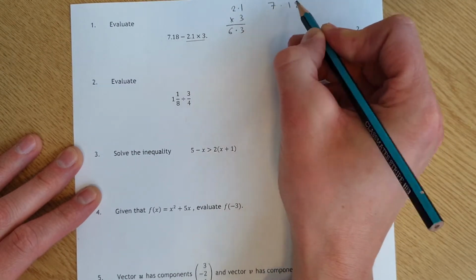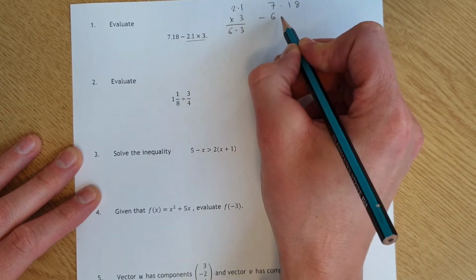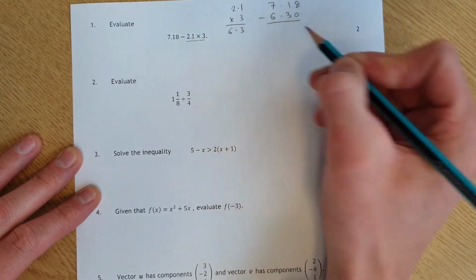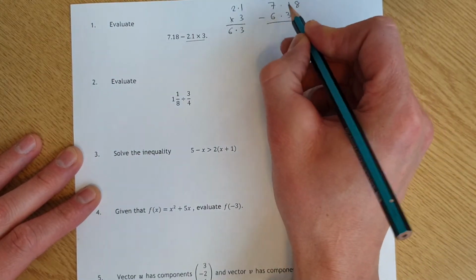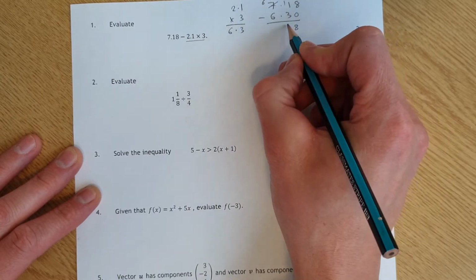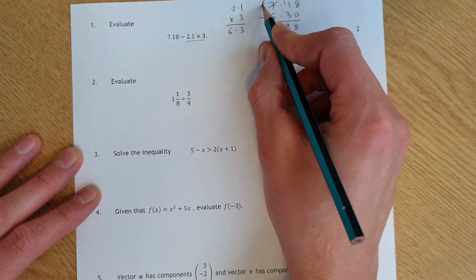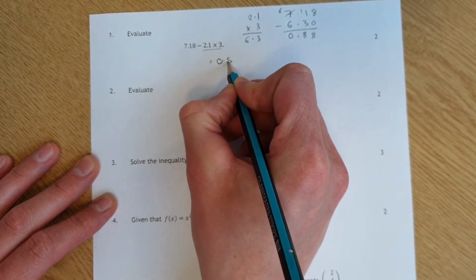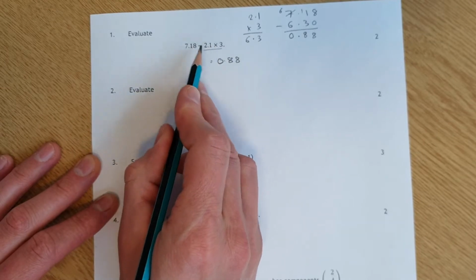Then 7.18 subtract 6.3. 8 take away nothing there, you can put a 0 if you like, gives you 8. 1 take away 3, you're going to have to borrow, 11 take away 3 is going to be 8, put your decimal point down, 6 take away 6, 0, so 0.88. So multiplication before subtraction.